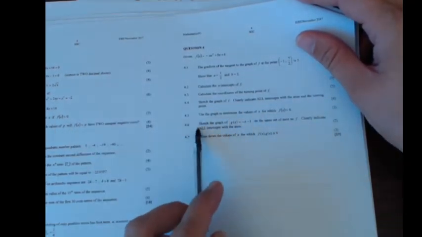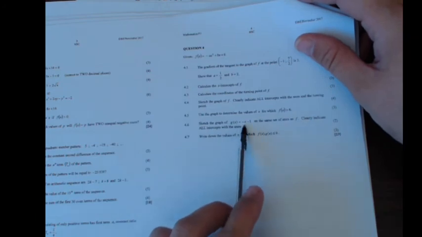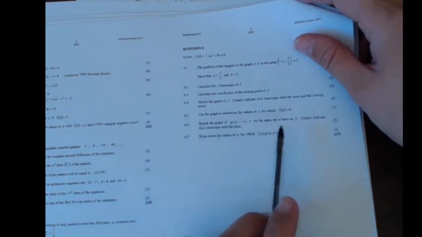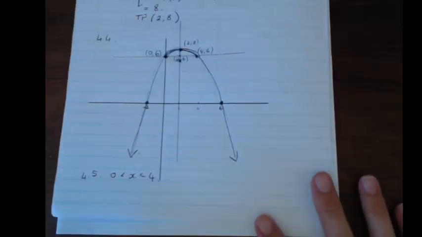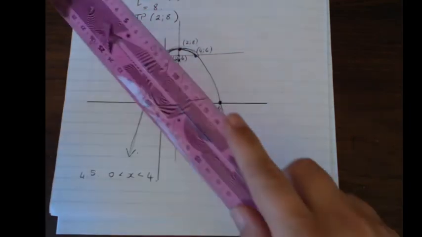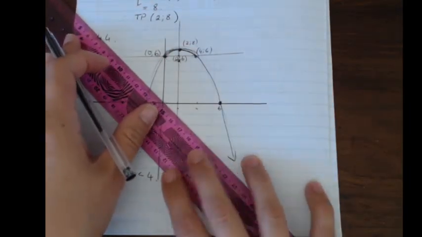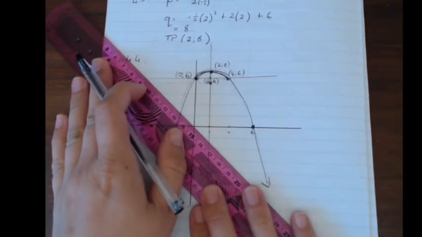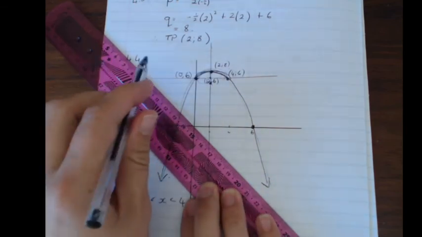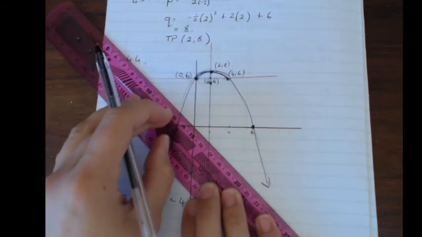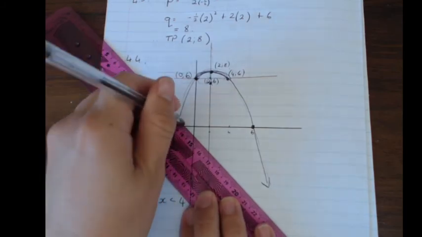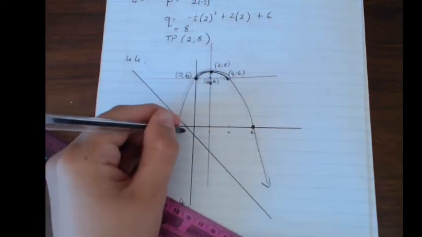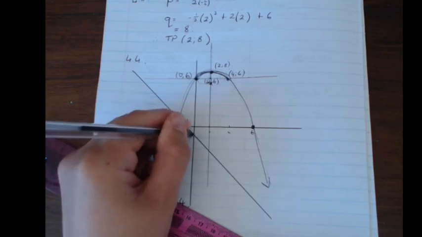Then they say sketch the graph of g(x), which is -x - 1, on the same set of axes. Clearly indicate all intercepts with the axis. -x - 1. For those of you that really understand straight lines, -x is a 45 degree line there. The -1 is going to move it down 1 unit, placing it there at (-1, -1).